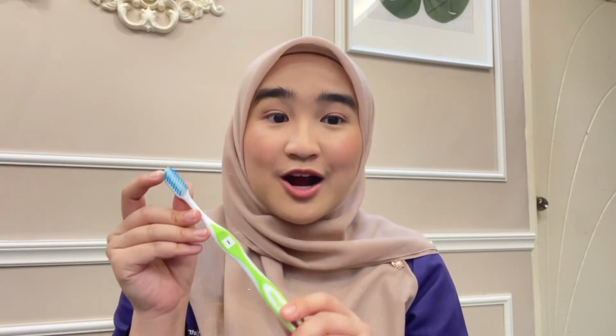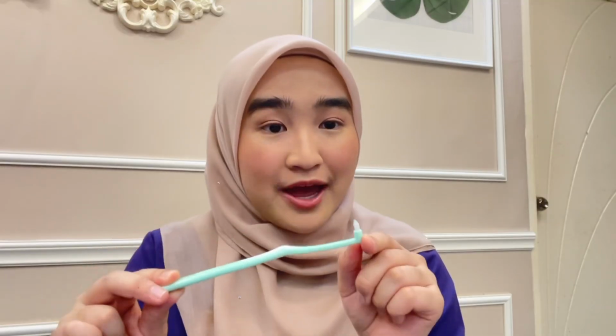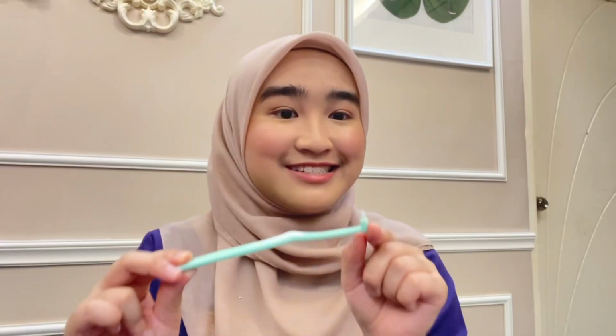Next, this one is really important that we need to have, which is a soft bristle toothbrush. A soft bristle toothbrush is really important for us to use because it can help to reach all of the pockets between the teeth and gums when we brush and clean, and it also won't irritate our gums as it is soft. Next, we need to have a single tufted toothbrush. A single tufted toothbrush is used at areas that are hard for us to reach, such as the back of our mouth, which is the molars, or also the occlusal surfaces.